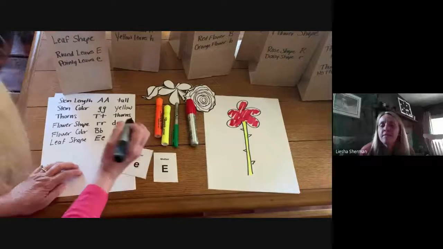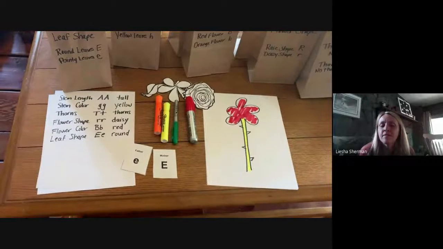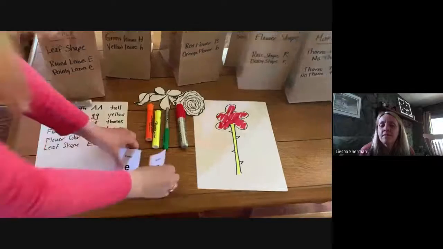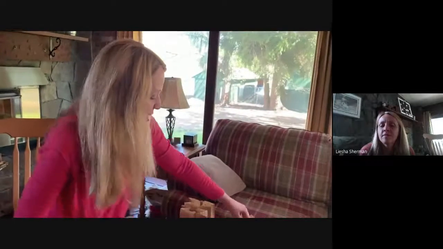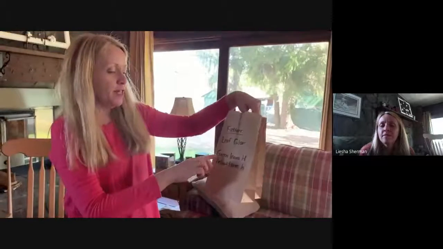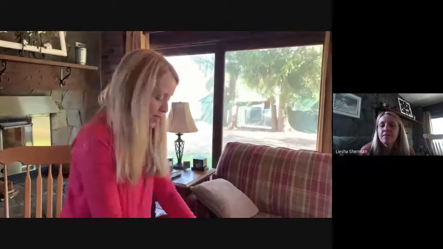Now you need to pick which one you have. Did mom give a big E or a little e, and did dad give a big E or a little e? So write down yours. And then we're going to find out what the leaf color is. The leaf color could be green or yellow.